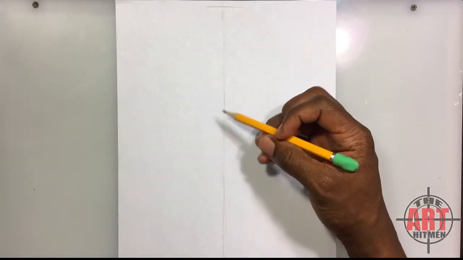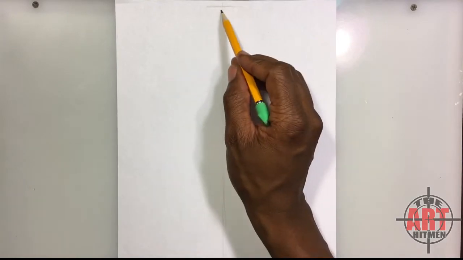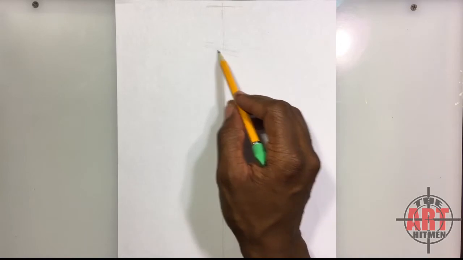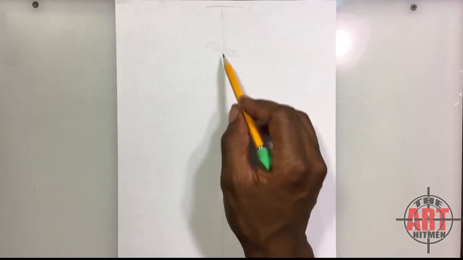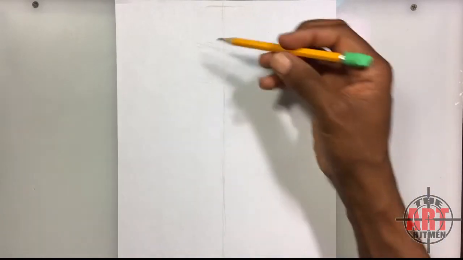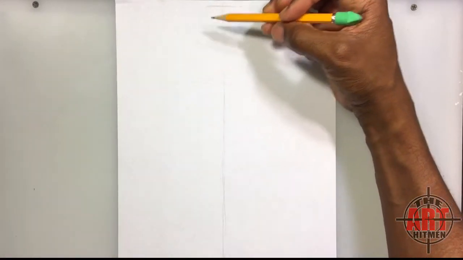Now, I'm gonna go ahead and start. What I'm gonna do is move down to about here, and you wanna put a mark here, and you wanna put another mark here. Just like this. The reason why we're doing this is because Woody is wearing a hat. So we kind of want to get a range of where everything is.